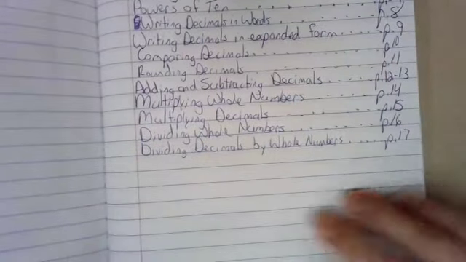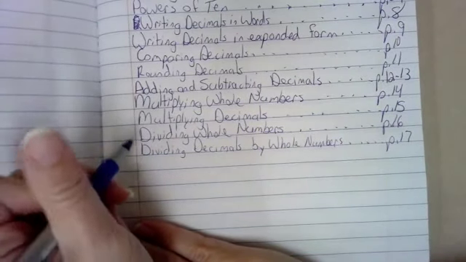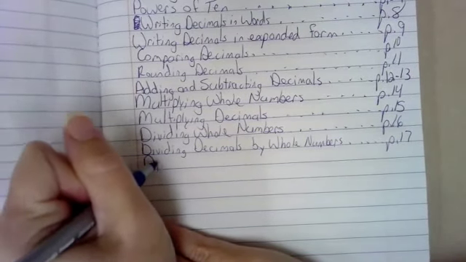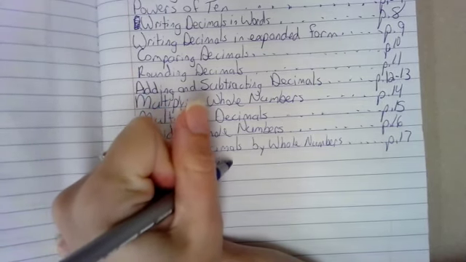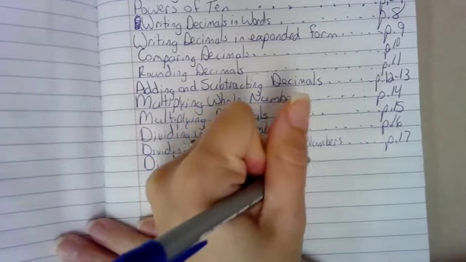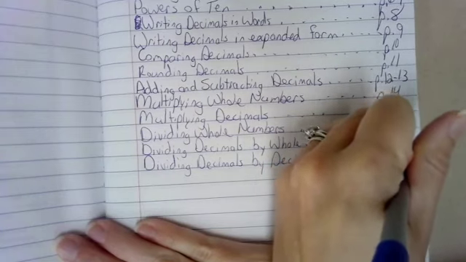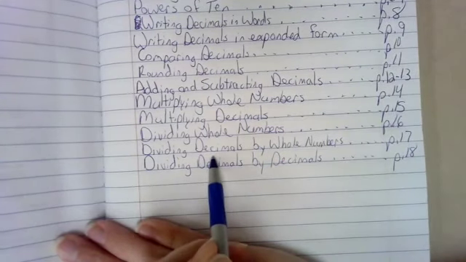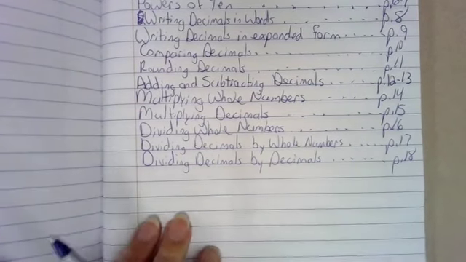So in our math notebooks today, we're going to be taking notes on dividing decimals by decimals. Yesterday we did decimals by whole numbers. Today it's going to be dividing decimals by decimals. Page 18. So yesterday we just had a decimal in the dividend, and today we're going to have a decimal in the dividend and in the divisor.